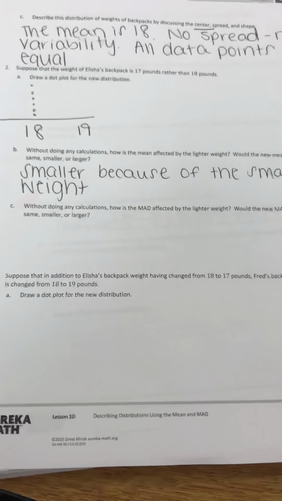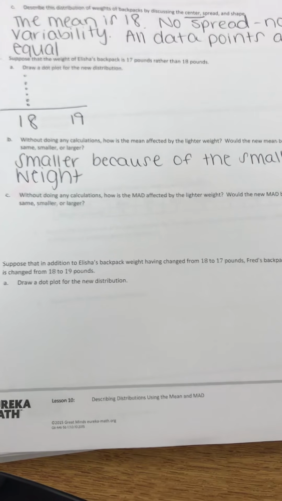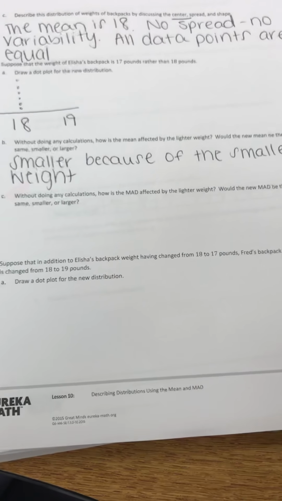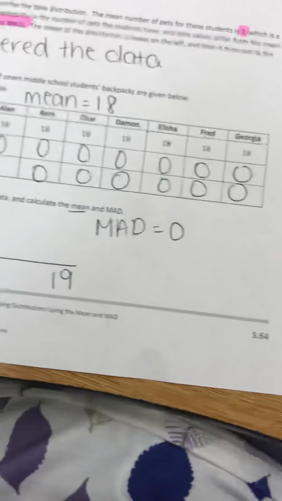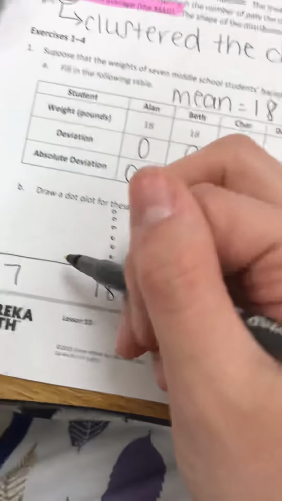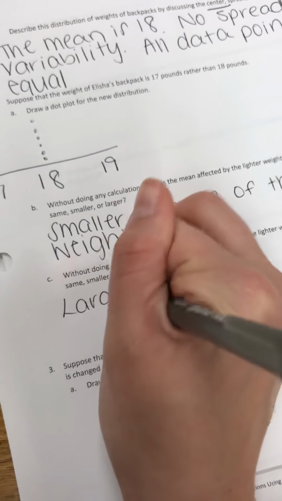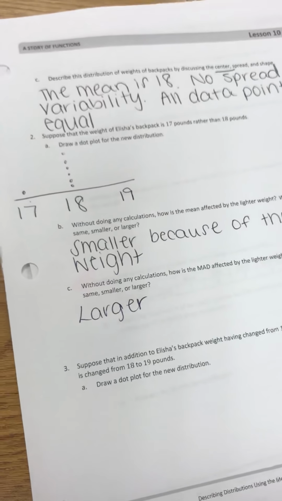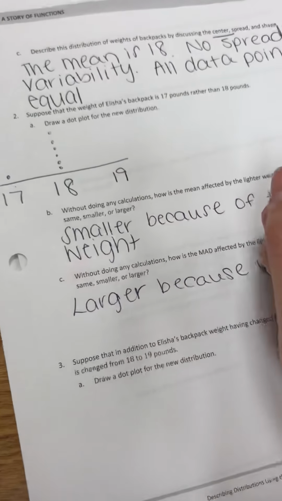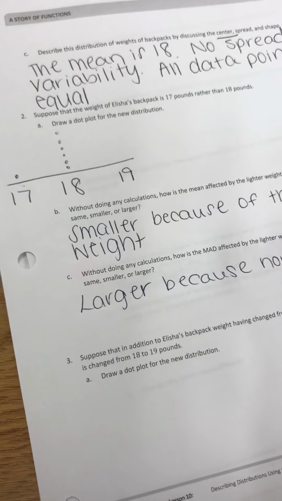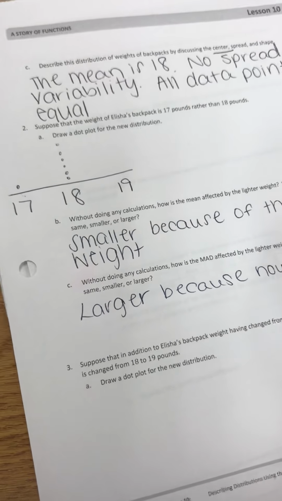Now think about it. Without doing any calculations, how is the MAD affected by the lighter weight? Would the MAD be the same, smaller, or larger? The only way that the MAD is 0 is if you have all of the data points above the same spot. So it naturally has to be larger. It has to, because now there's variability. It's still going to be low, but there's still variability.